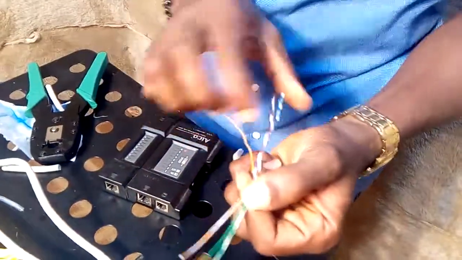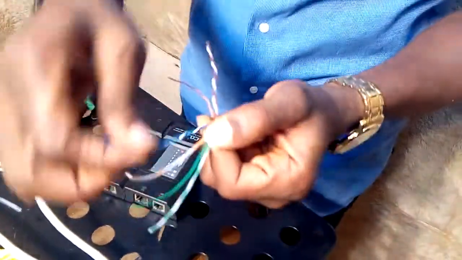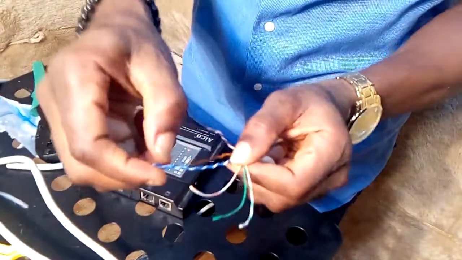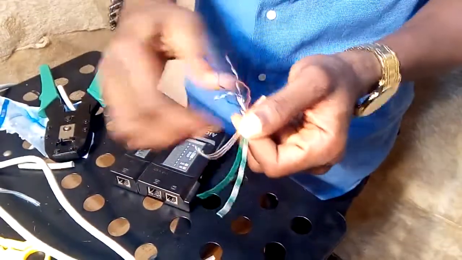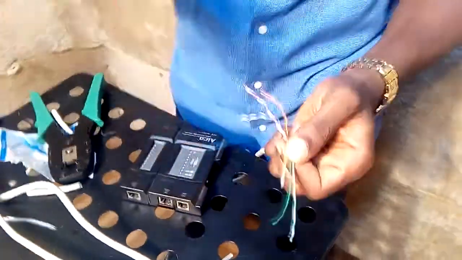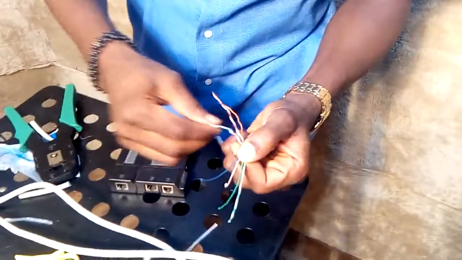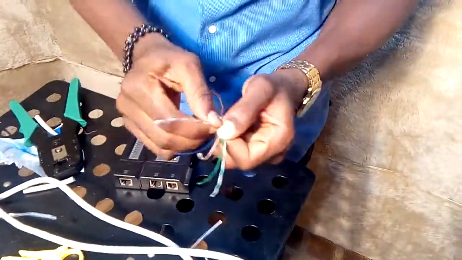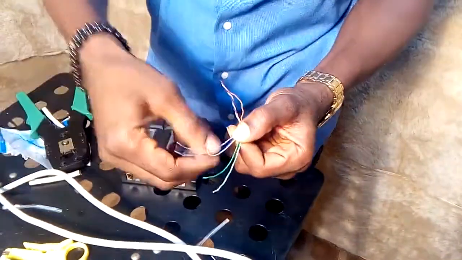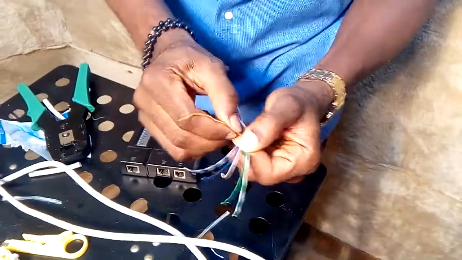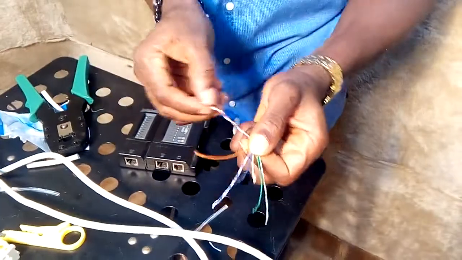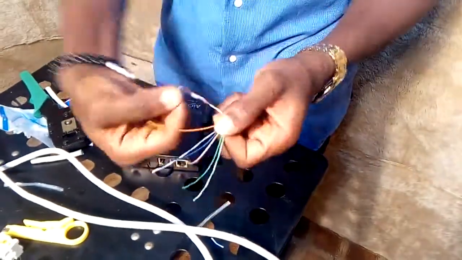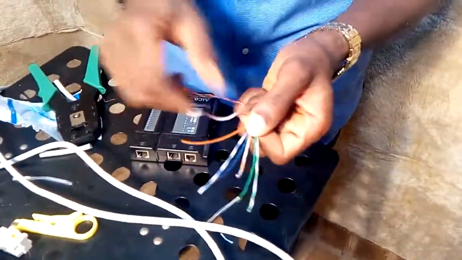White, orange. The position of blue is maintained together with white, blue. Then orange, and the position of brown is still maintained.